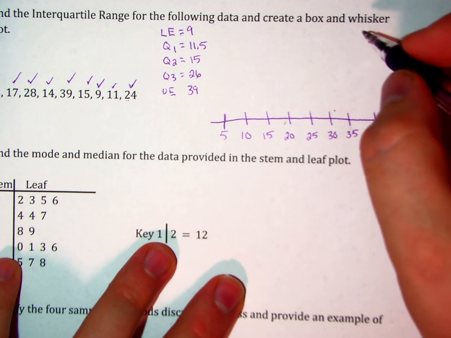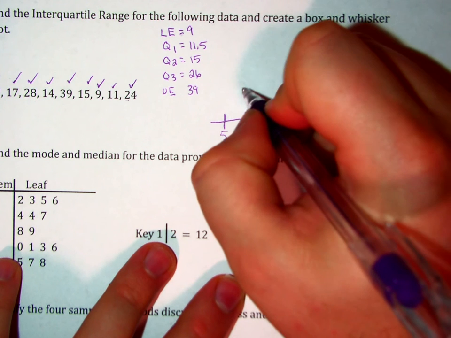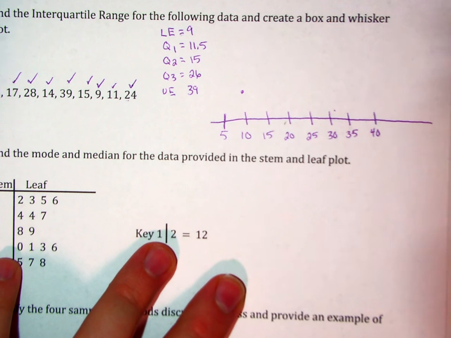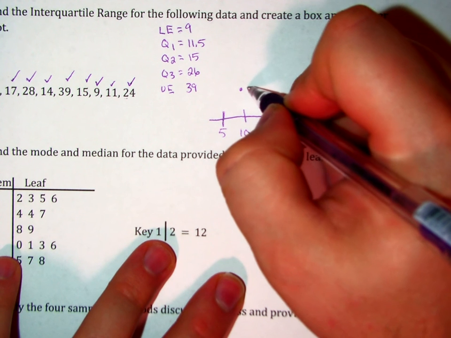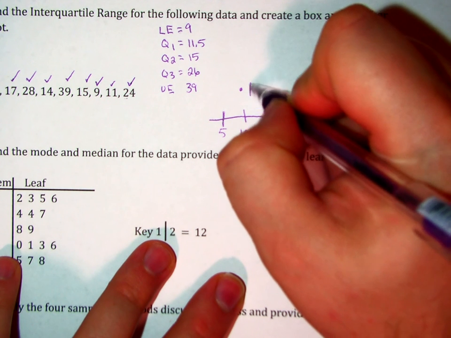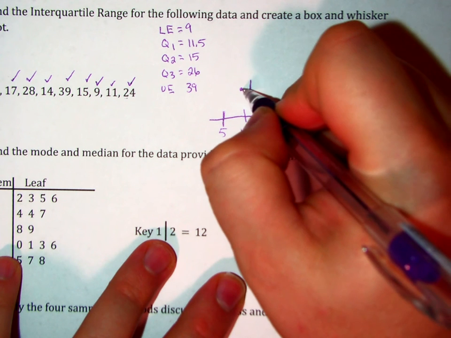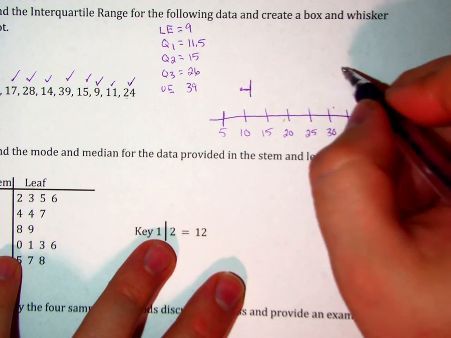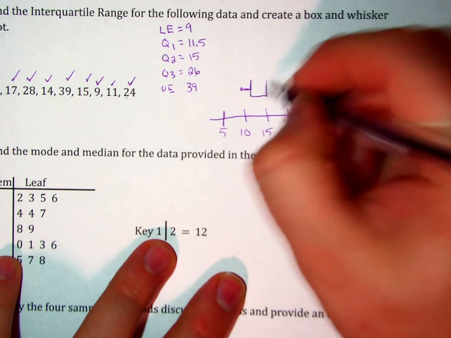I will start with labeling, let's see, LE, my lower extreme, would be somewhere near 9. My Q1, 11.5, would be somewhere about right there. My Q2, which is 15, would be about right here.